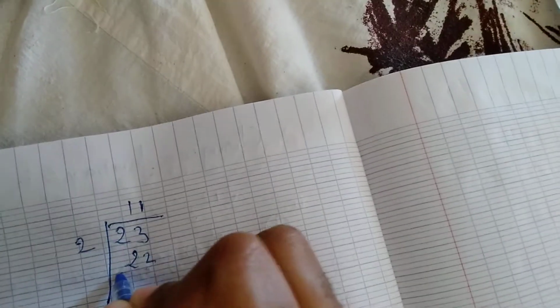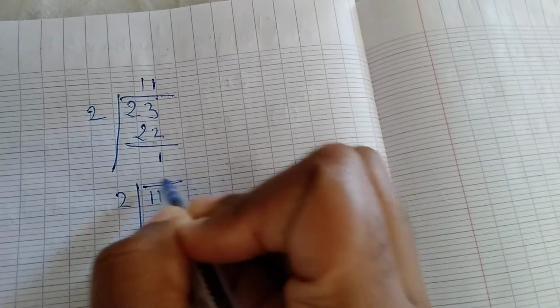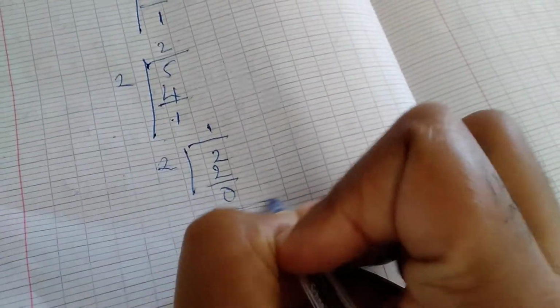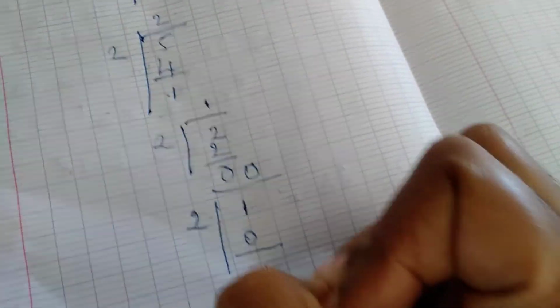23 divided by 2 gives 11, remainder 1. Then I divide 11 by 2, I get 5, remainder 1. 5 divided by 2 is 2, remainder 1. 2 divided by 2 is 1, remainder 0. Then 1 divided by 2 is 0, remainder 1. I will divide until the quotient is 0. So I just did it.